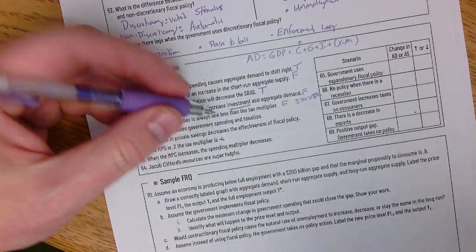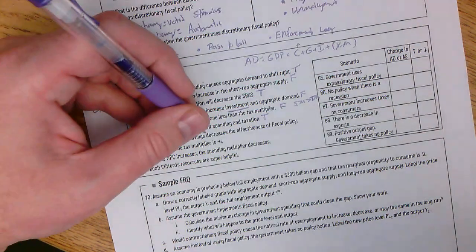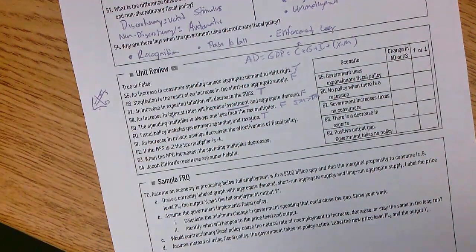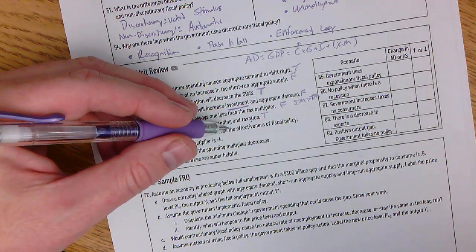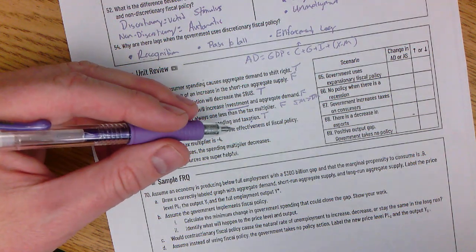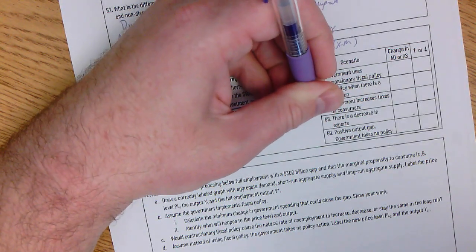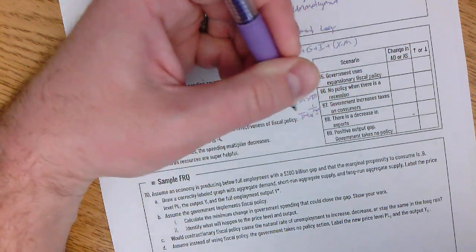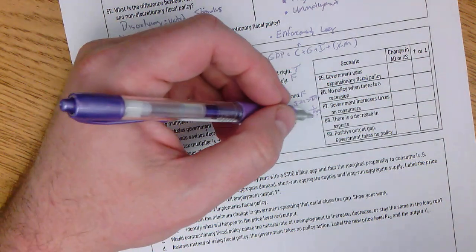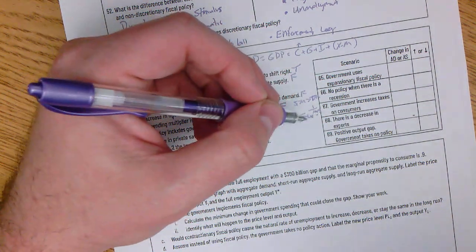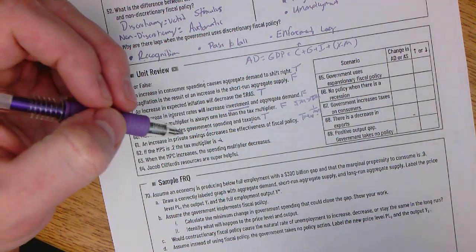Fiscal policy includes government spending and taxation. That's true. Those are the two big tools of fiscal policy: how the government spends its money and how it charges taxes. An increase in private savings decreases the effectiveness of fiscal policy. That is true, right? If we think about that formula, 1 over MPS, well, the more we save, the less that money is going to circulate throughout the economy. So the more people save, the fewer times that money will circulate.